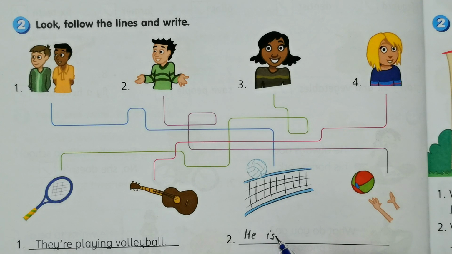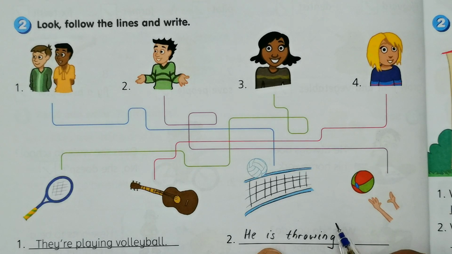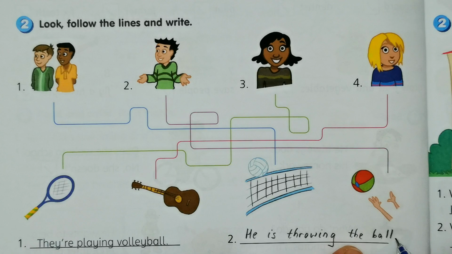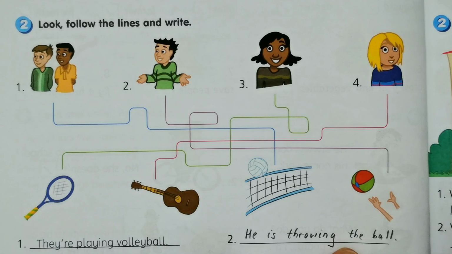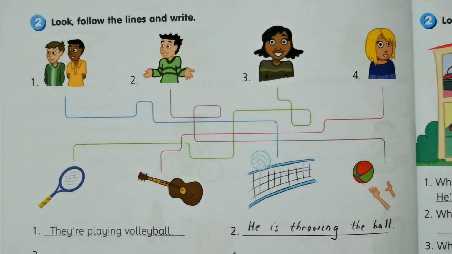He is throwing. Throw, and then we add ing, throwing the ball. And then remember the full stop. And the ball, we have double L here.